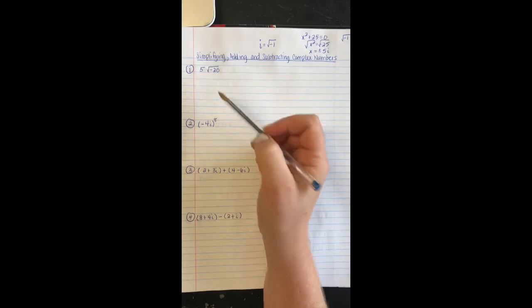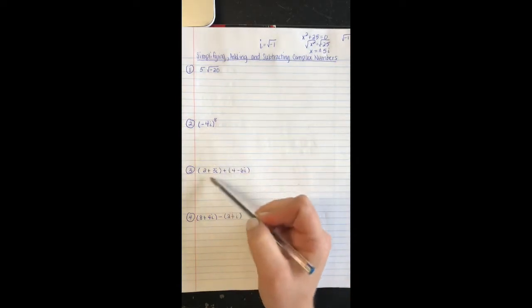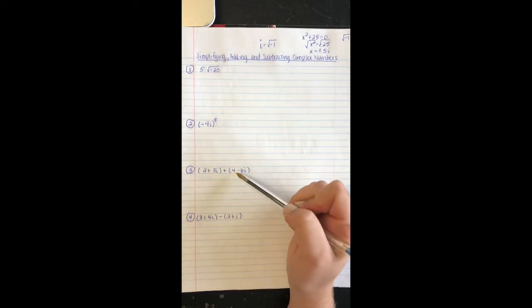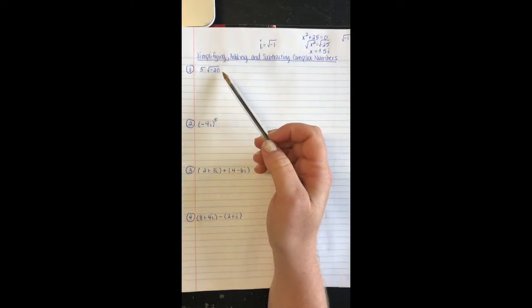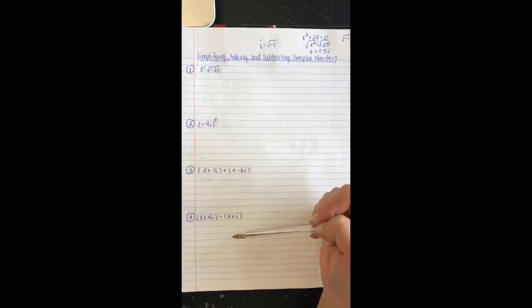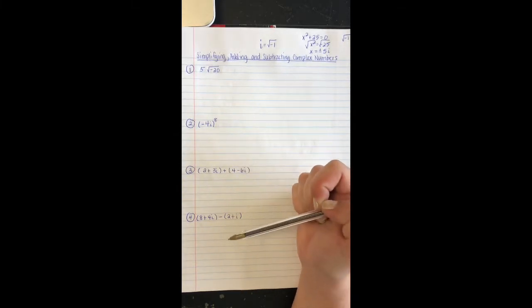So we're going to start by simplifying, and then we're going to do some operations with these complex numbers. Notice that they're in what we call a plus bi form, and you're really going to see an overlap of stuff we talked about during radicals and stuff we talked about during polynomials, with a little bit of calculator stuff thrown in there.